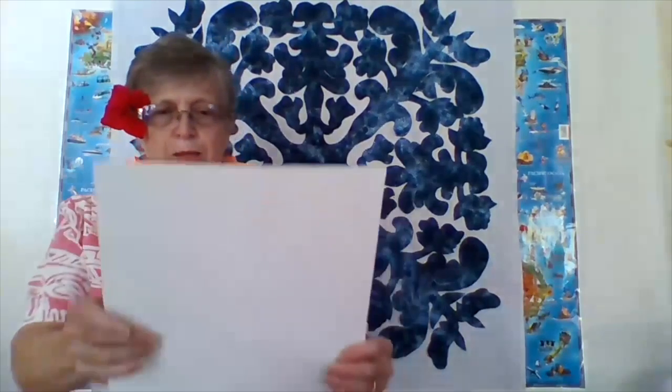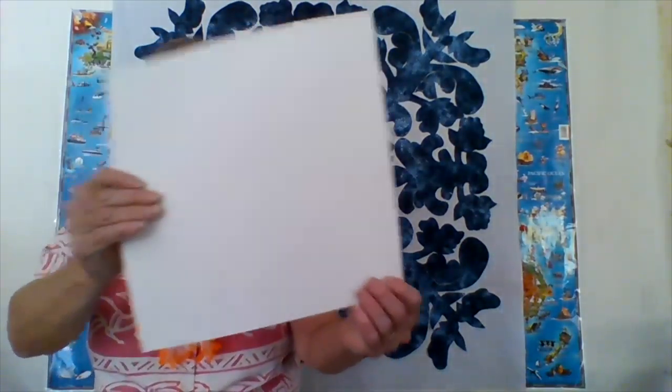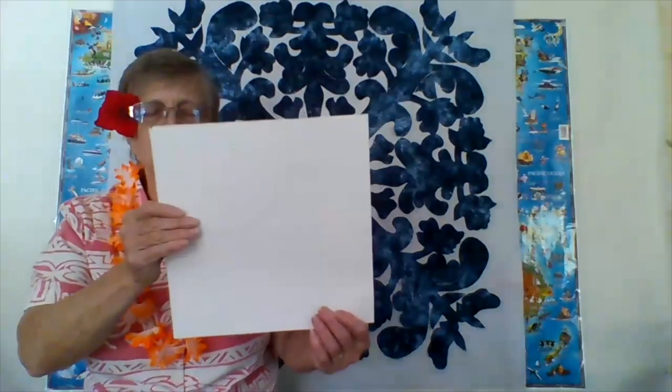So what you're going to need is a piece of paper. You can have regular copy paper, but make sure you cut it into a square. You can't use it the size that it is. So if your copy paper is 8.5 by 11, you have to make it 8.5 by 8.5 square. Now I made one that's a little bit bigger. This is 11 by 11, so you could see it a little easier.